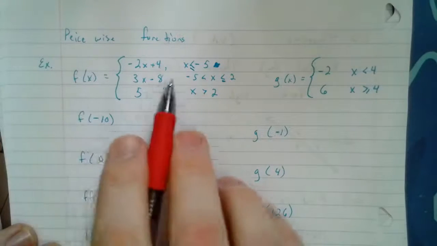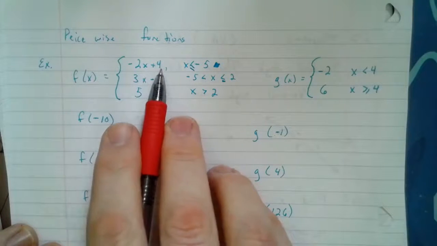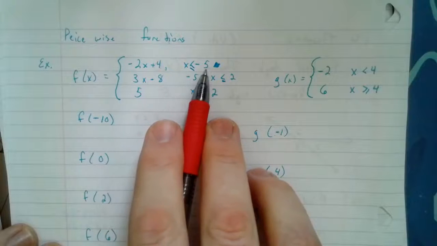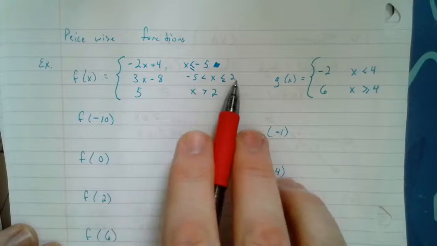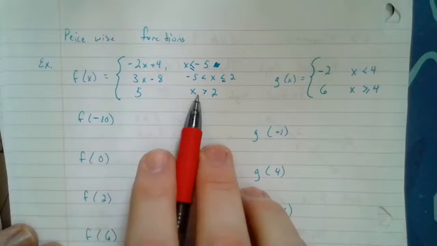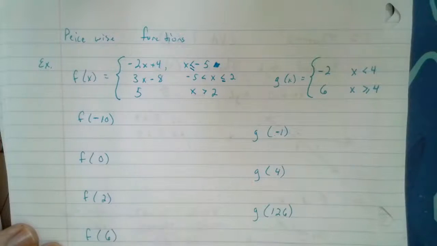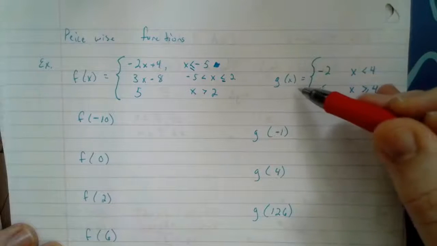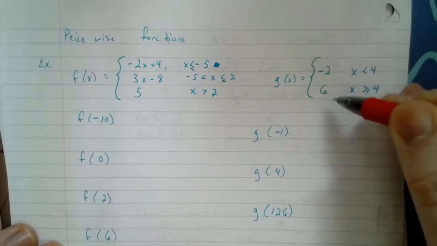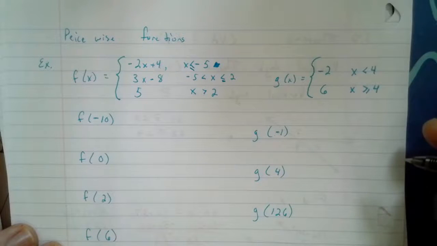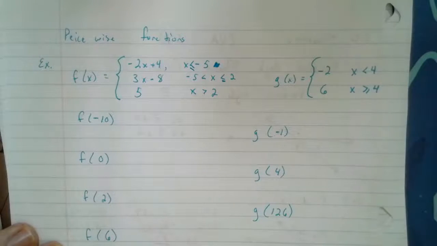We have f of x, which is defined as negative 2x plus 4, whenever x is less than or equal to negative 5. 3x minus 8, whenever x is between negative 5 and 2. And 5, whenever x is greater than 2. Okay. Over here we have g of x, which is a constant function, equal to negative 2 when x is less than 4, and 6 when x is greater than or equal to 4. So what we're going to do is evaluate these functions at different values for x.